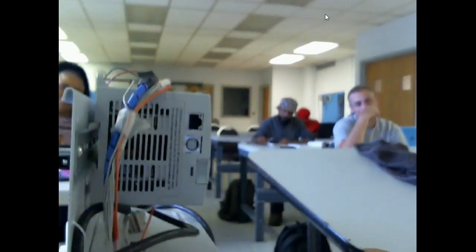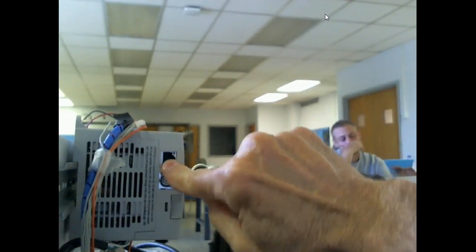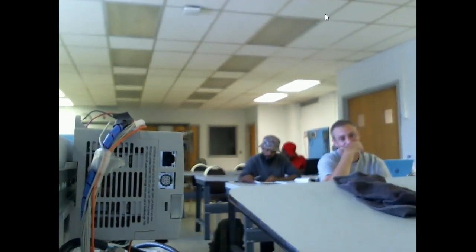So this is Ethernet right here. This uses a connector we call an RJ45. Have you ever seen an Ethernet cable? I think I might have one right here. And what's nice is that just about all of your laptops support this guy right here. Okay.